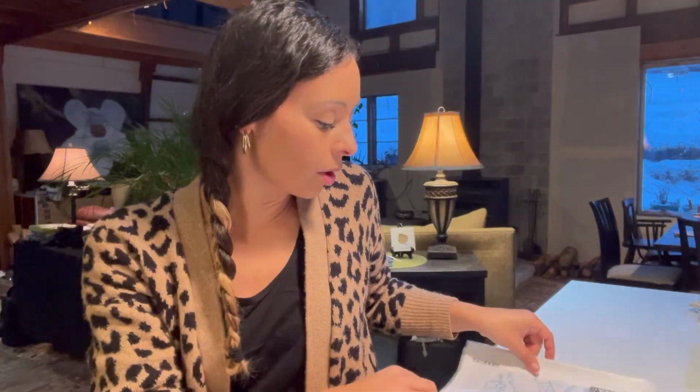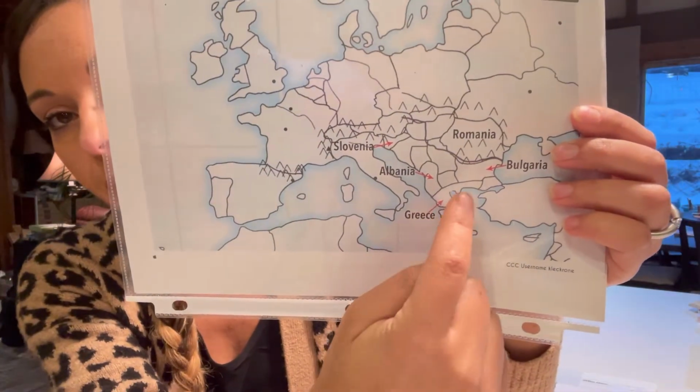And we kind of do it in that order because as you're looking at the map, that way you can kind of go in the order of what you're singing.